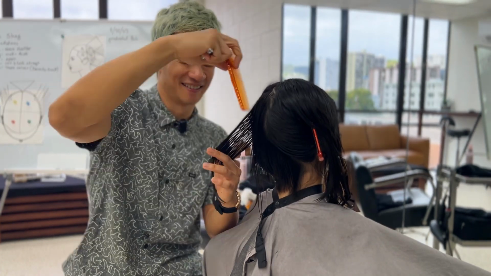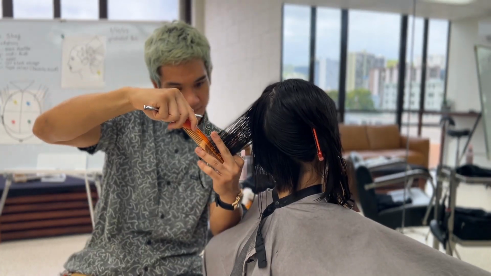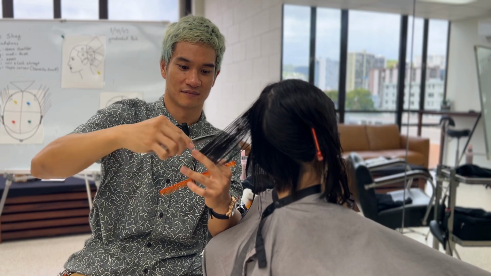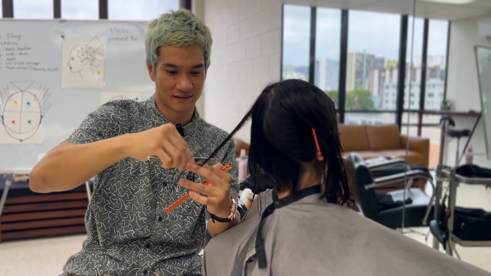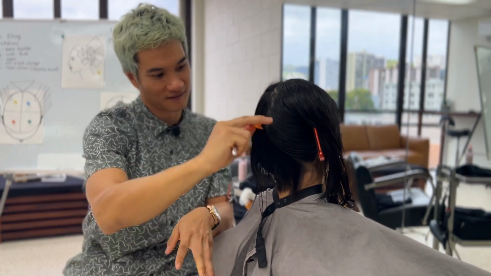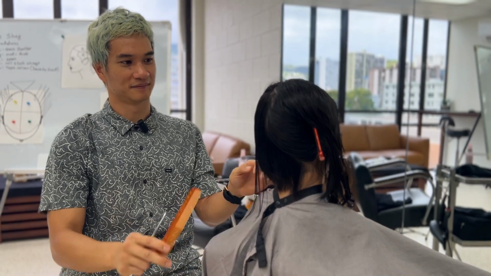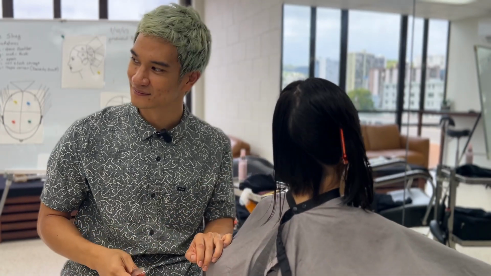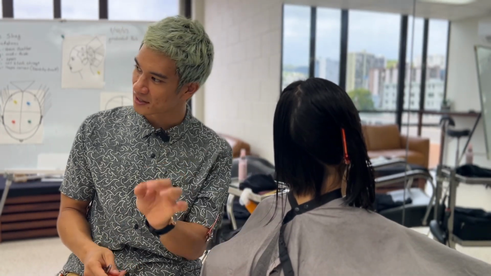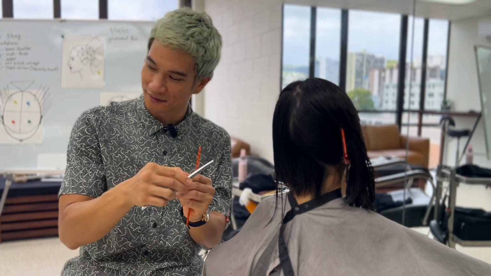Like how with your fingers, when you cut, you always tell me to place them further away from where you're actually cutting. Are you also doing that with your razor too? Yes. Just a slight bit, you see? Because I need to fit the razor in, right?